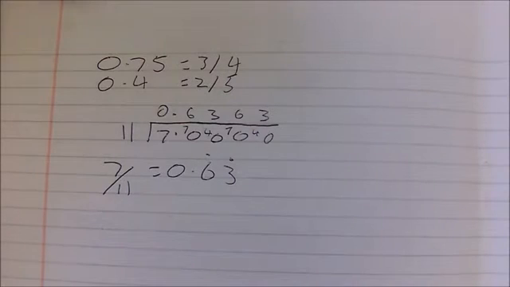So 6, 3, 6, 3, 6, 3. We didn't even have to work out 3/20, which would be 0.15 anyway.